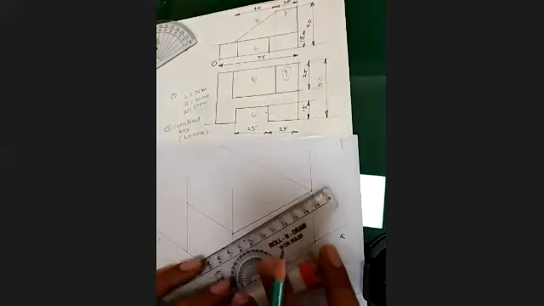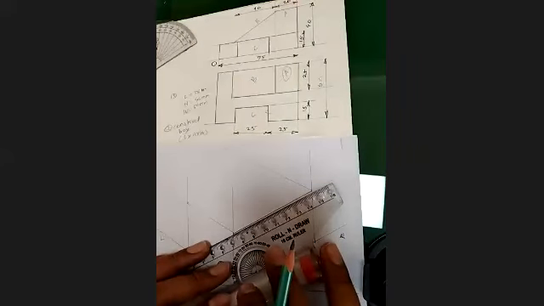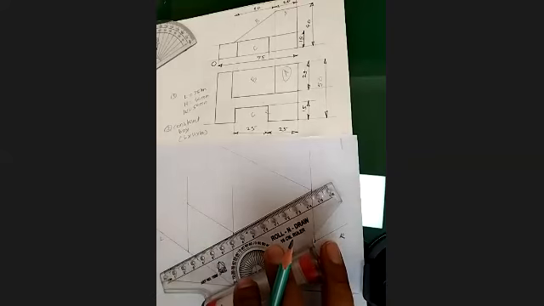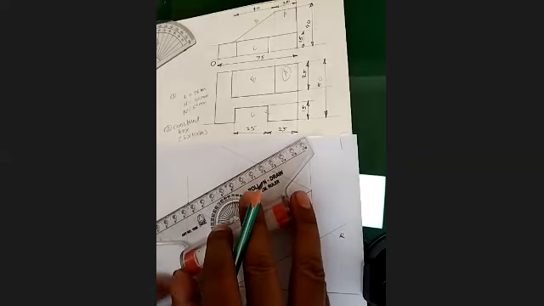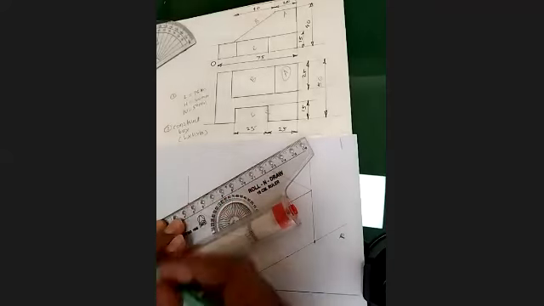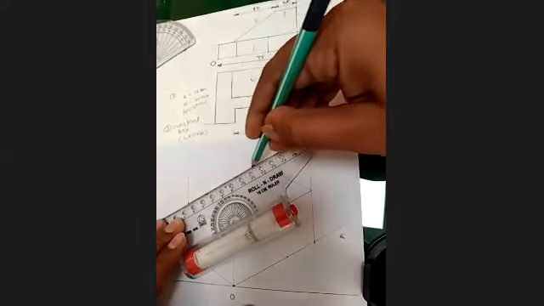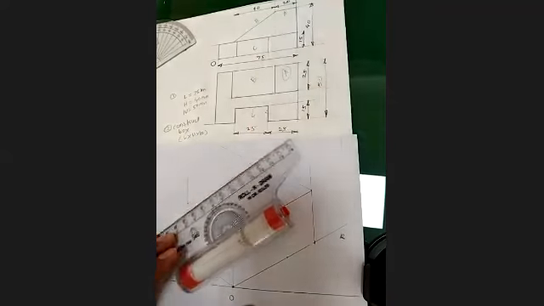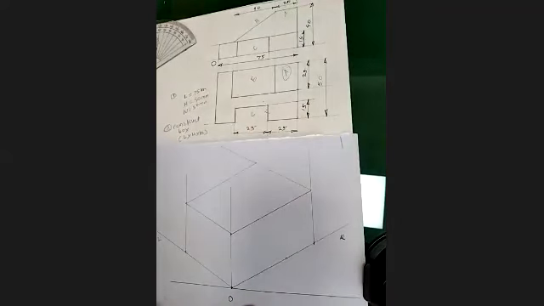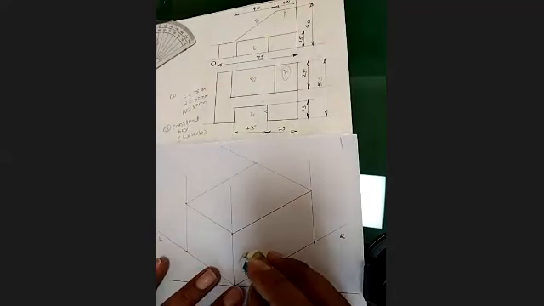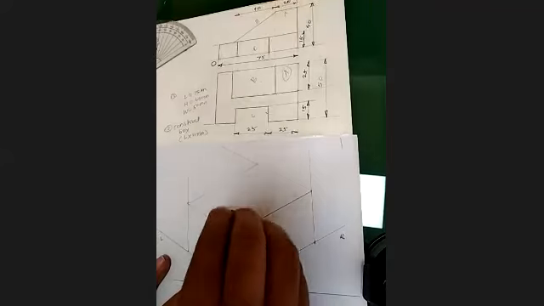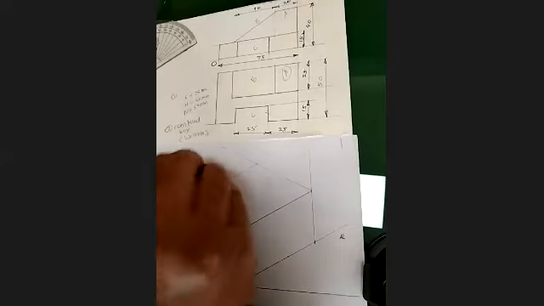Now from this other point, you get a line parallel to the right axis, and then you will get the box of length 75, width 50, and height 40 millimeter. For the sake of comfort, I will erase the extensions here so that you can understand this.